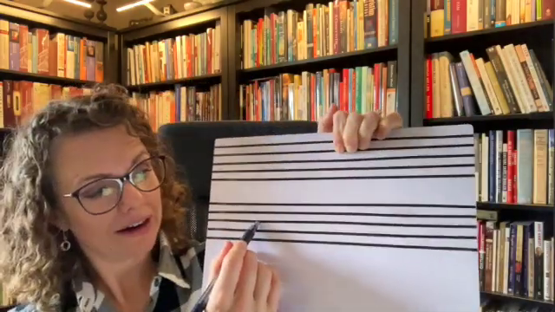Okay, now your lines, if we skip up through the alto clef lines, that first line on the bottom is F. So if we skip from F, skip G, land on A, skip B, land on C, that's your middle line here.